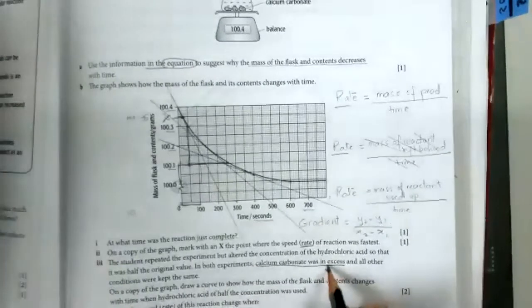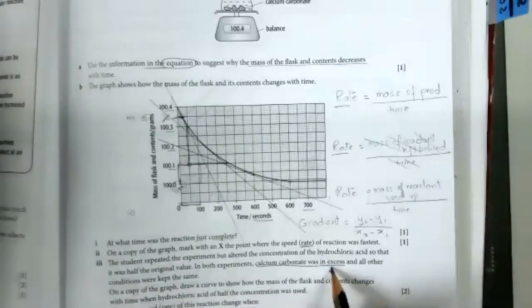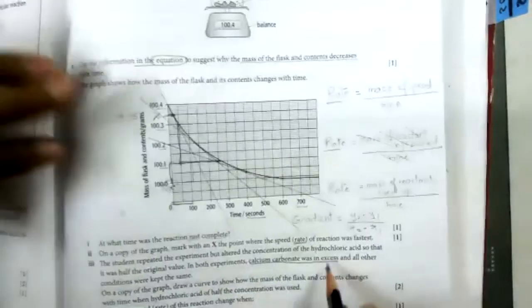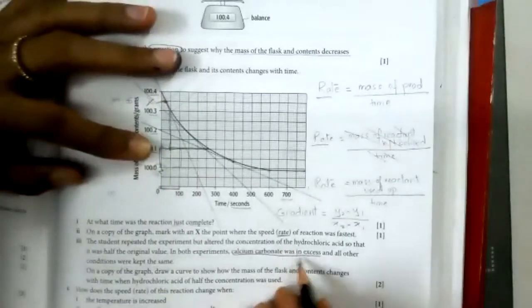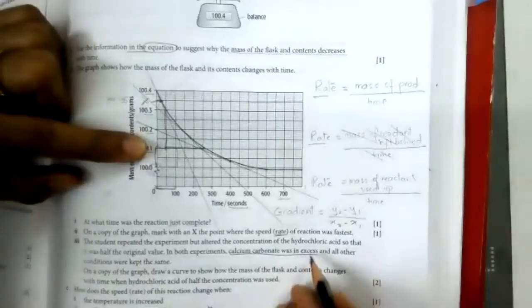Have I done excess and limiting factor here? Okay, I'll tell you.